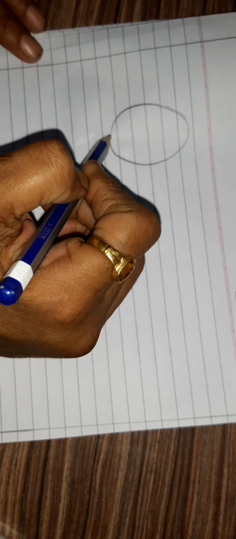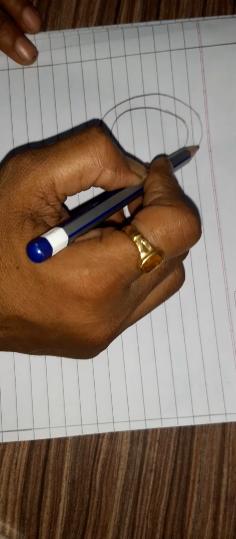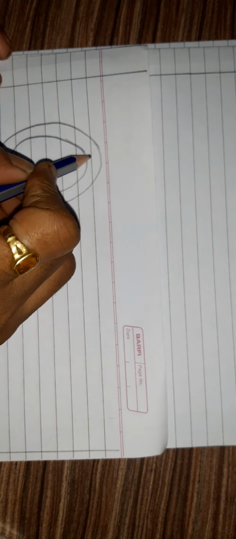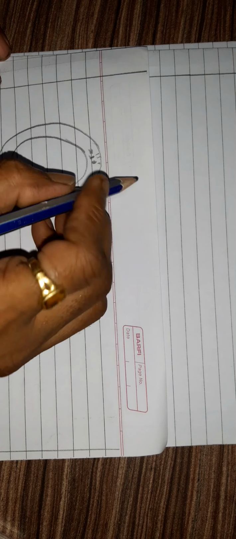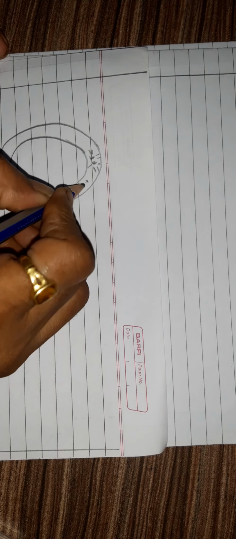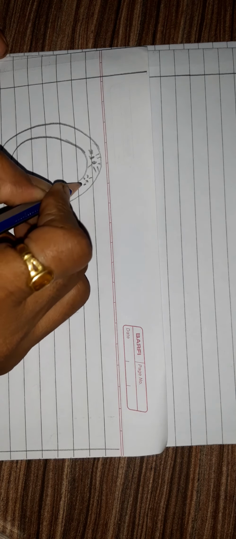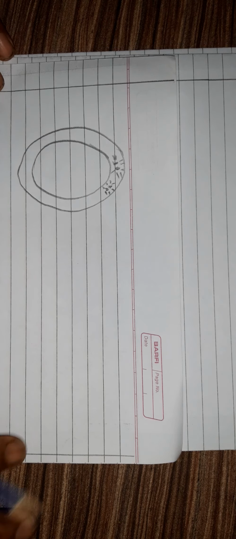Let us see what is tetrad or bivalent. These are centrioles.